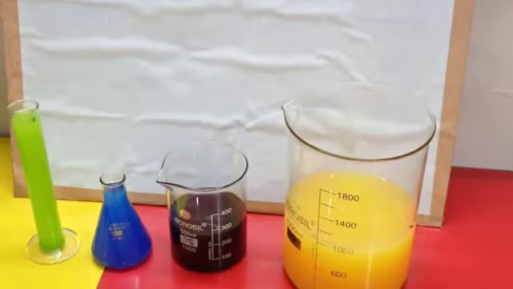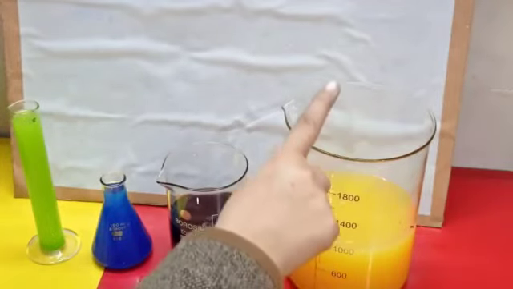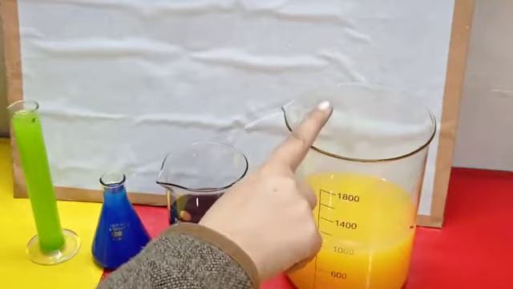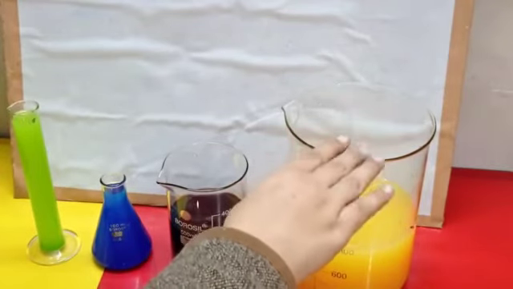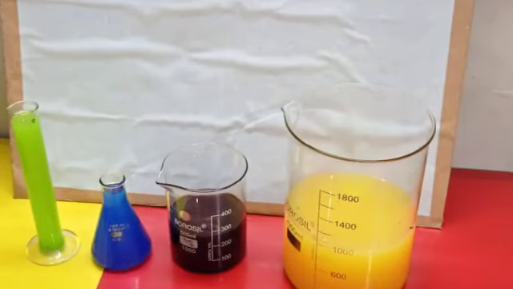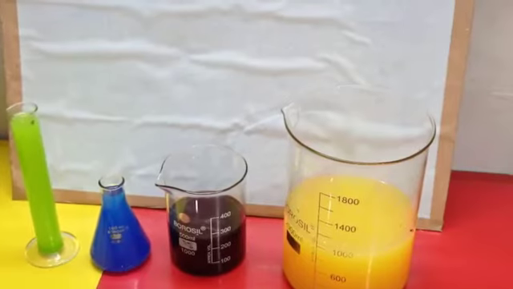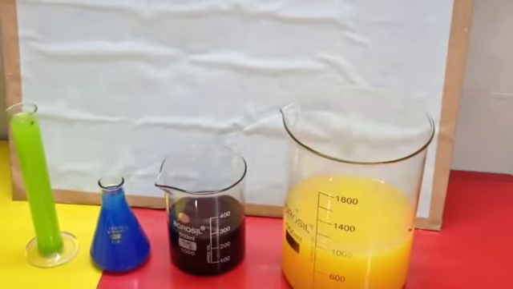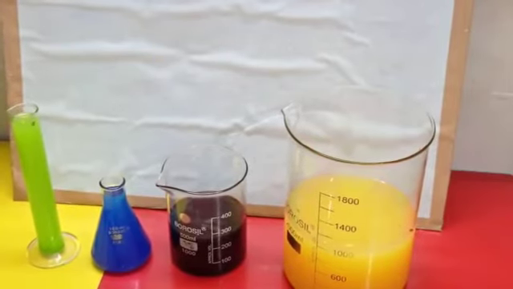So a bigger container contains the water in liters, and the smaller containers contain the amount of water in milliliters. So like this we can measure the capacity of a liquid in liters and milliliters.